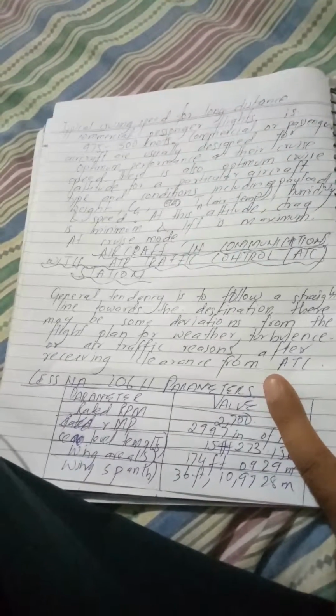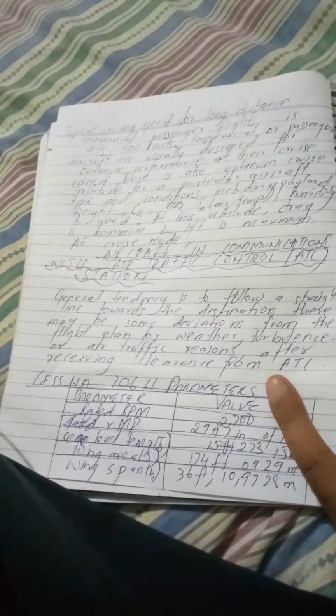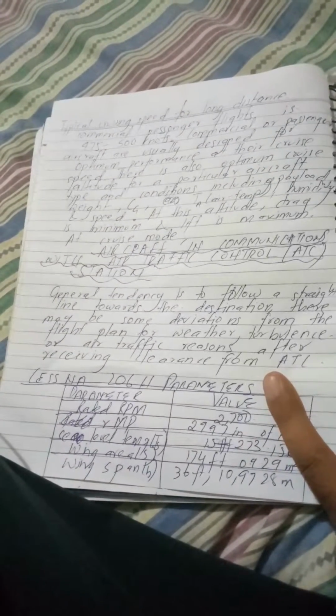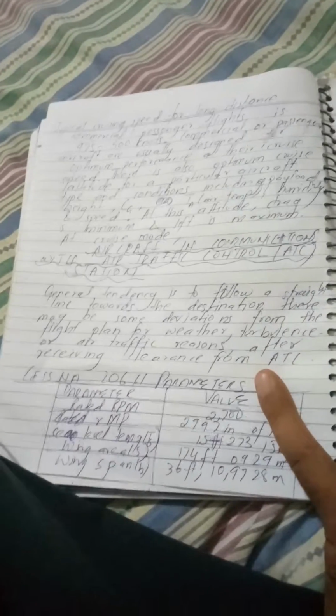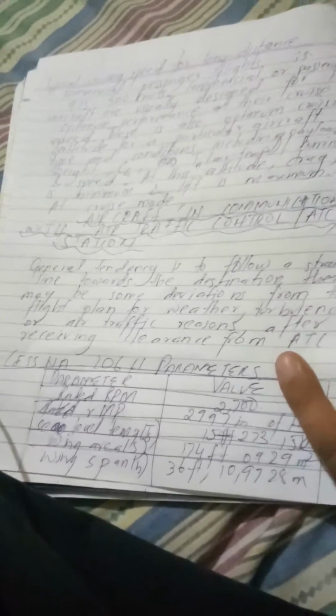But at cruise mode, the aircraft needs to be in communication with the ATC station. So this needs to be understood, so that at the optimal altitude, drag is minimum and lift is maximum.